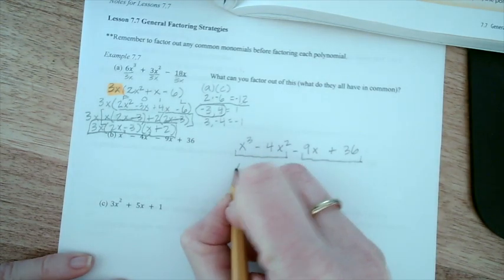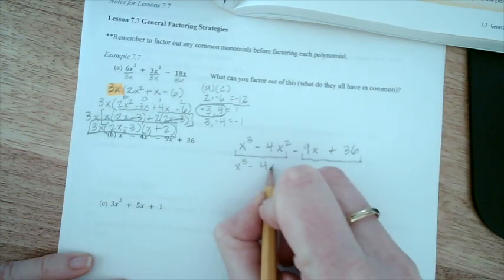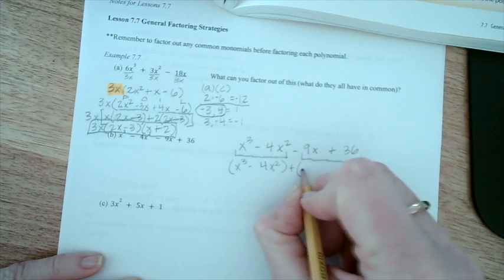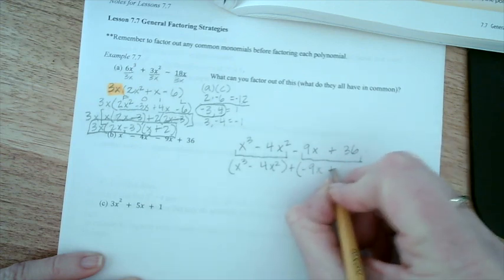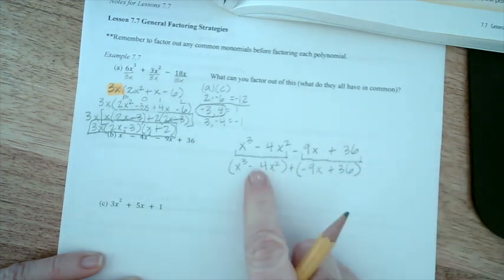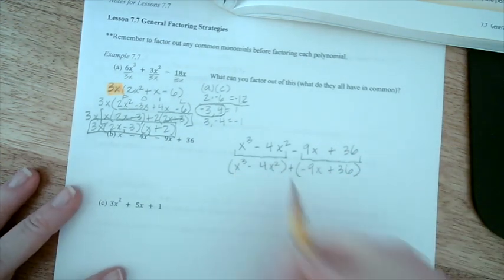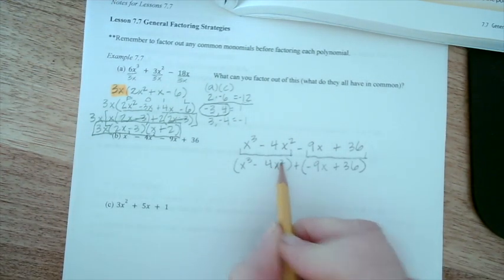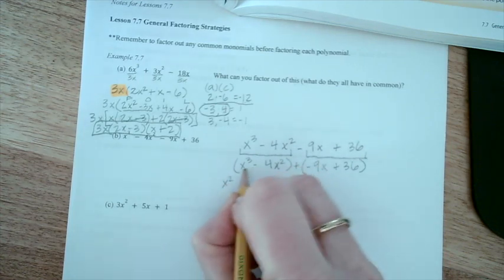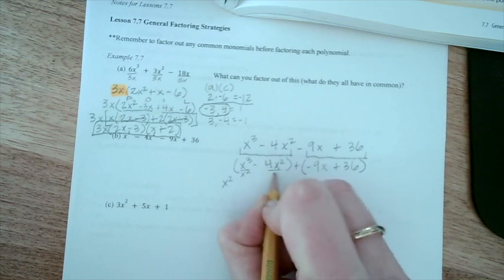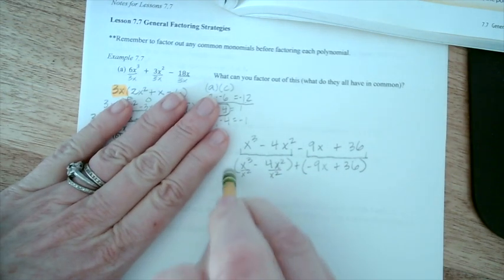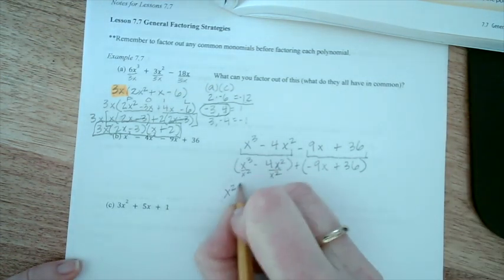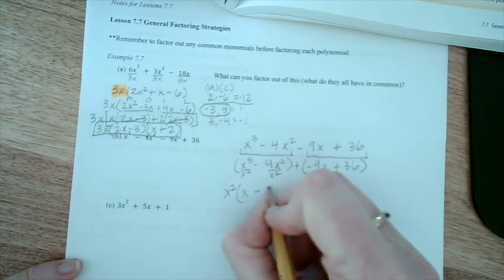So if we take x to the third minus 4x squared, and then we have minus 9x plus 36. And then we're going to factor those 2 out. So we look at these, what do they have in common that we can factor out? And they both have an x squared. So if I factor out an x squared, remember it's just like dividing both by an x squared. I'm going to move this down a little. This is why I use pencil, hint, hint, to some of you. This becomes x minus 4.